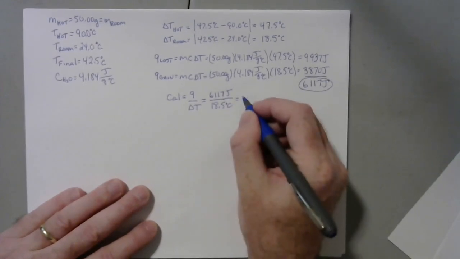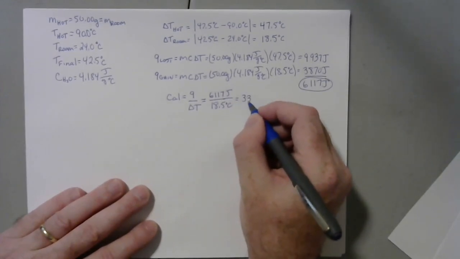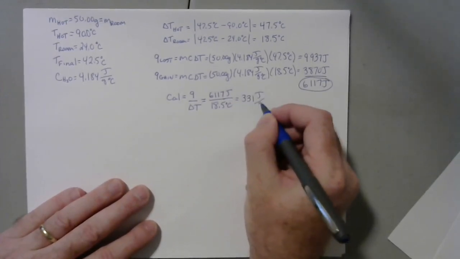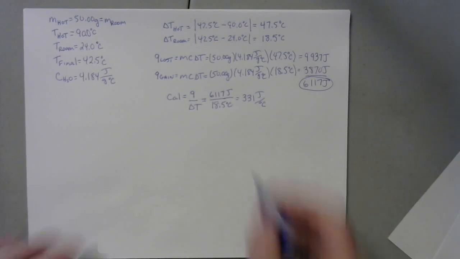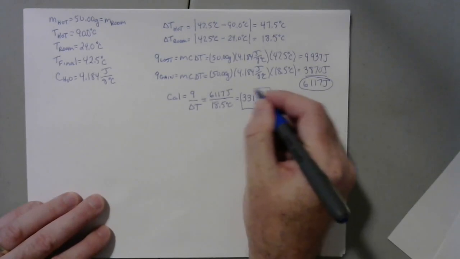And so that would mean we'd have 331 joules per degree Celsius. And what that means is for every 1 degree temperature increase inside the calorimeter cup with an exothermic reaction, we would lose that much heat to the calorimeter cup or the surroundings at large. So that would be our answer to the first part.